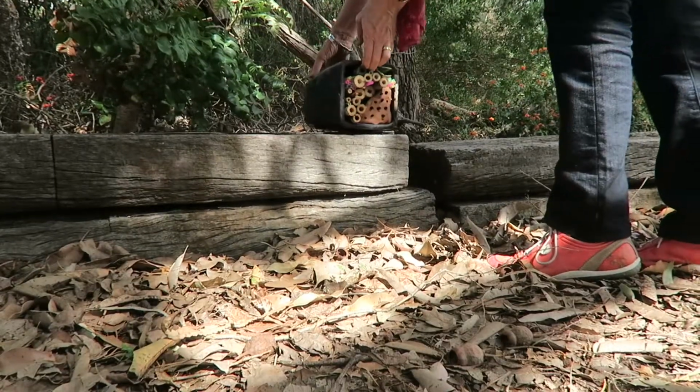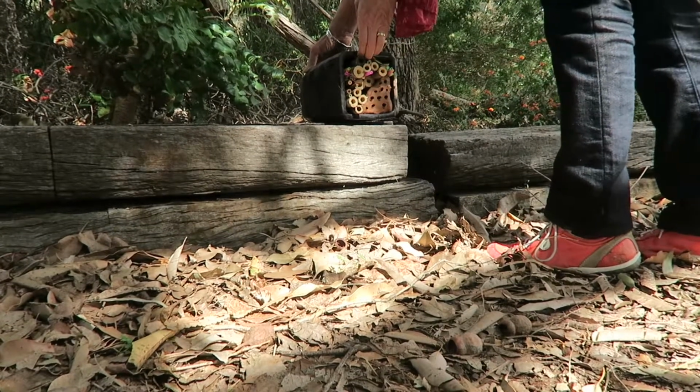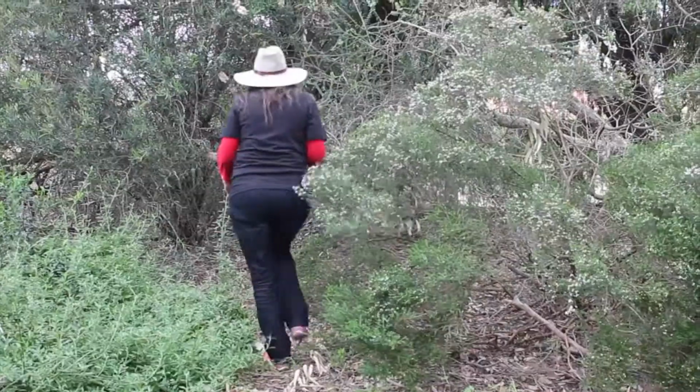We've put in lots of local natives, but there's some other things you can do that really help animals to live in your garden. There's lots of ways to give them extra shelter, and we'll be looking at some of those ways in a minute.